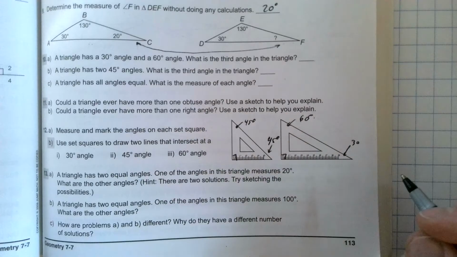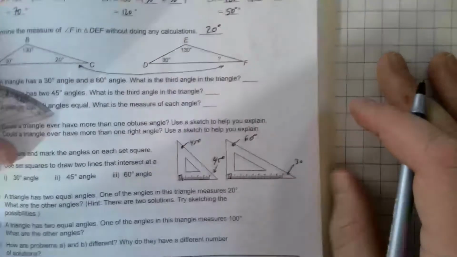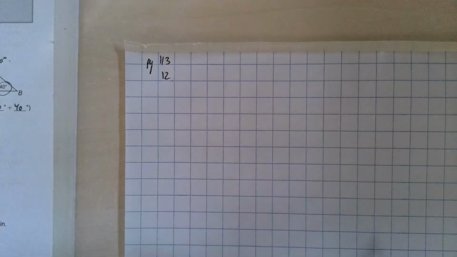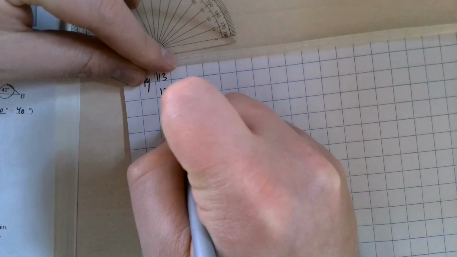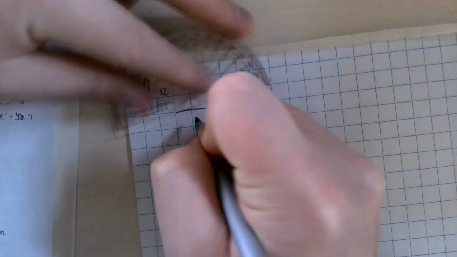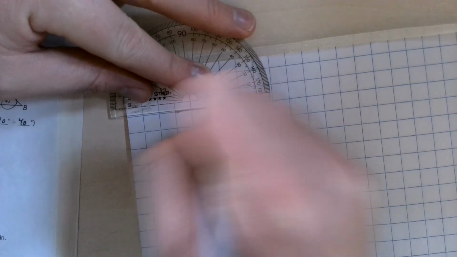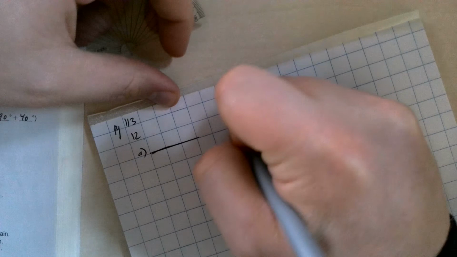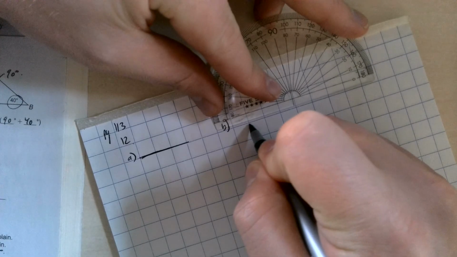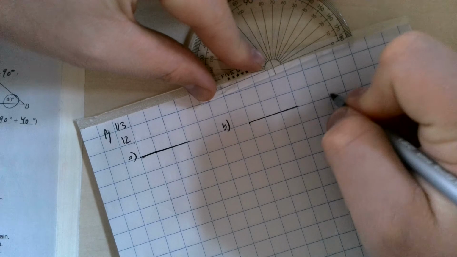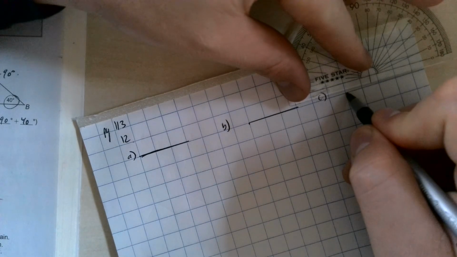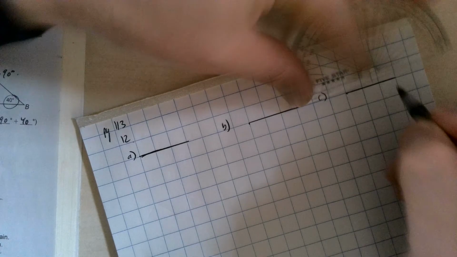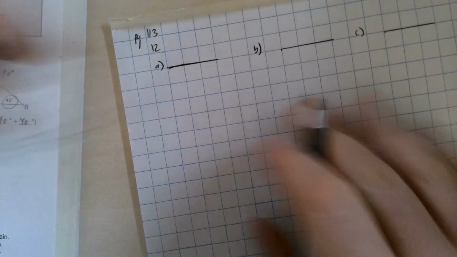Okay, now use a set square to draw two lines that intersect at a 30-degree angle, a 45-degree angle, and a 60-degree angle. I'm going to draw that right here. So let's do one line. Oh, that's really not a good line. Let's try again. There's a line. This is A. Oh, come on, fingers. B. C. And we want to have a 30-degree angle.